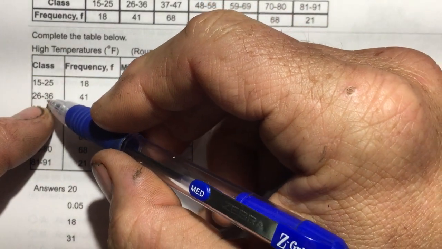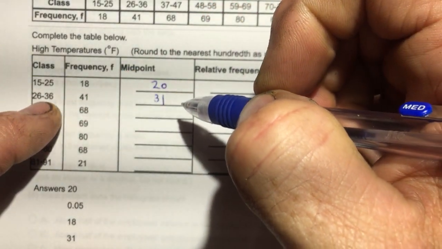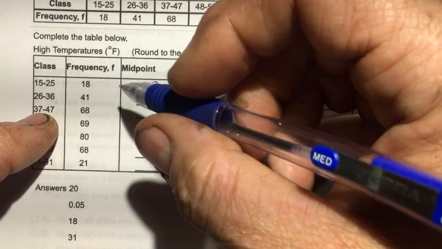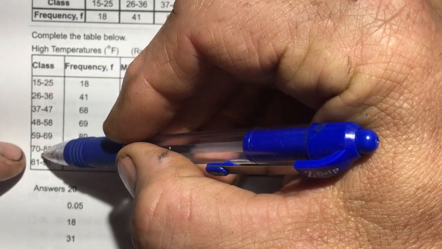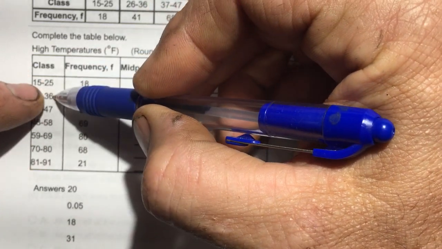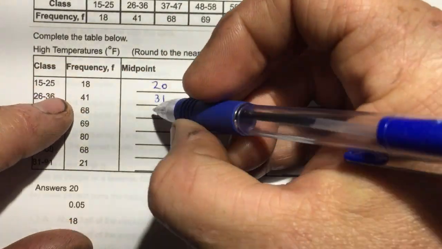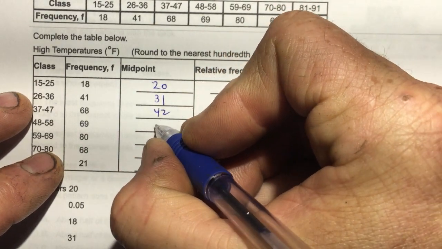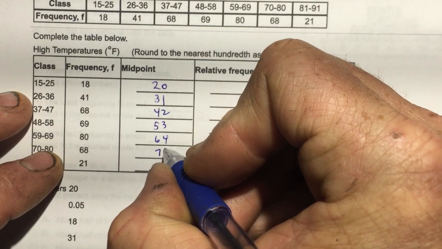I think I did it right. Okay. This looks like it goes up 11. Now, does this go up 11? 15 plus 11, 25 plus 11 is 36. Plus 11 is, see, these all go up by 11, and these go up by 11. So I can go ahead and finish the rest of them. It's going to be 42. Plus 11 is 53, plus 11, plus 11, plus 11.